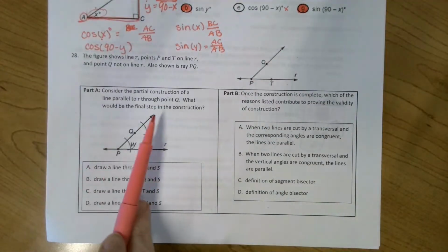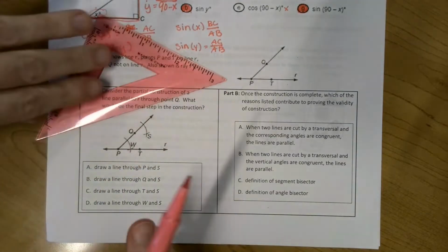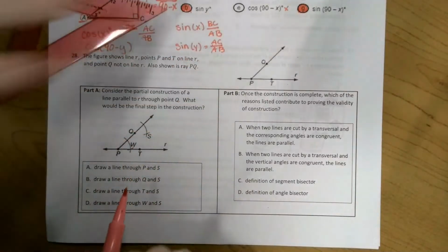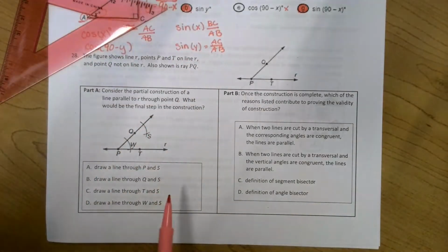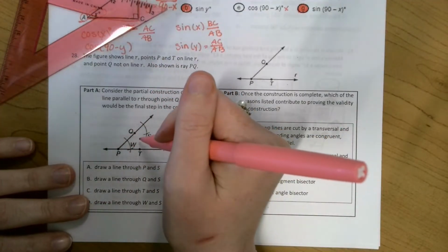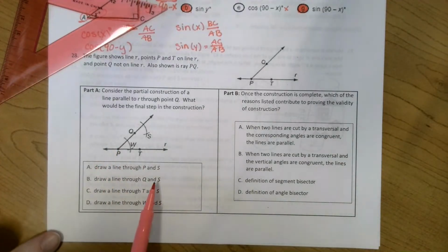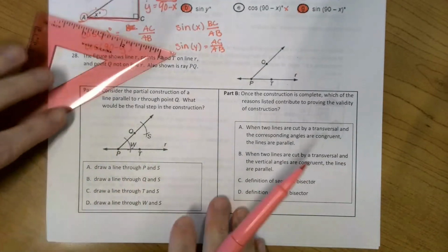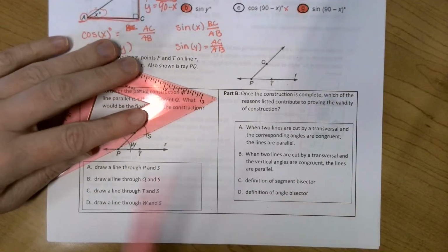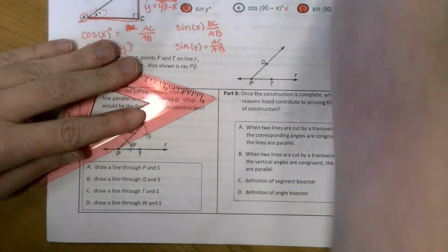We are trying to construct a parallel line through Q. So a line that's parallel to R through Q. What would be the final step in this construction? So we have made an arc and an intersection, a congruent arc with a congruent intersection. So how do I make a parallel line? So draw a line through P and S. Well, if I draw this line, and I'm going to do this in pencil so I can erase.